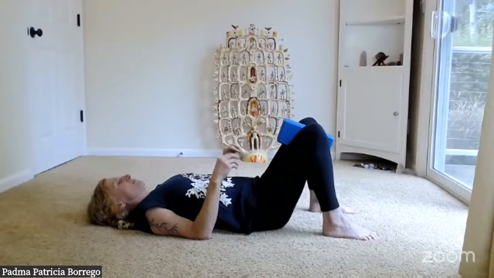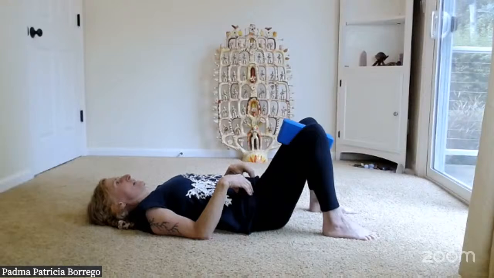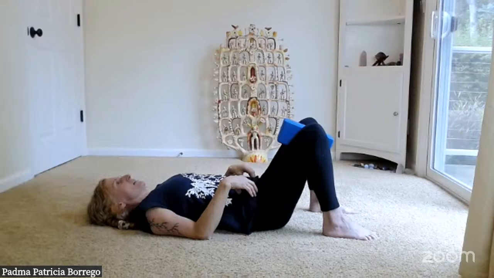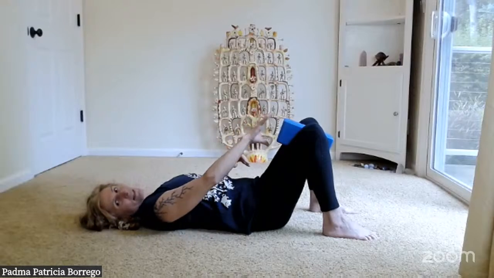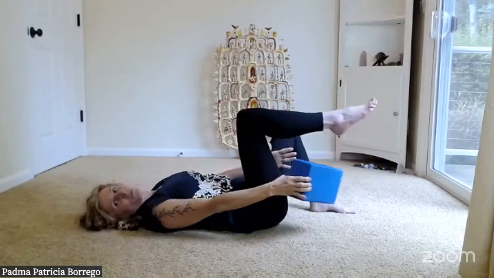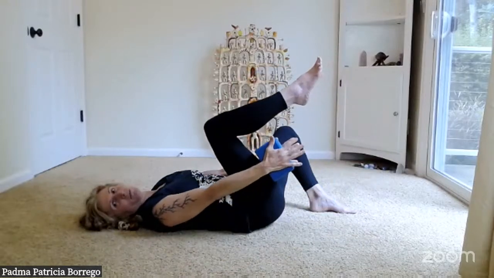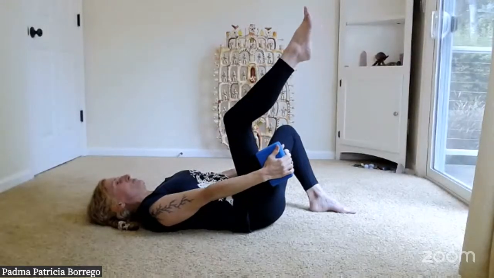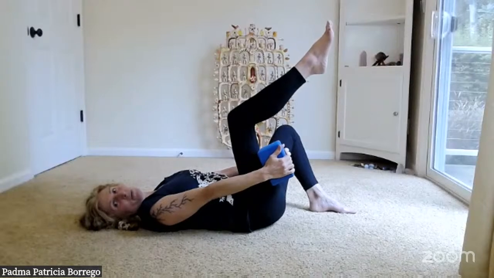Again, notice the difference. What is the initiation like? Is it slow on one side? Is it quick on one side? Is it hard to initiate on one side? And then relax. Good. I'm going to grab the block, bring it behind the thigh, hold the block with my palms and fingers, and press into the block with my thigh.